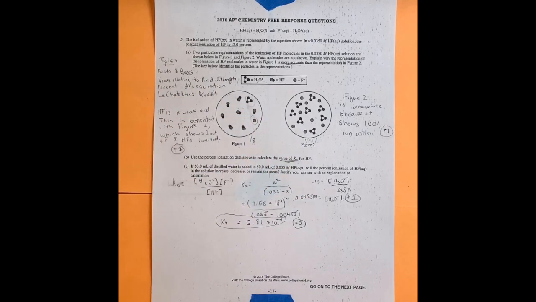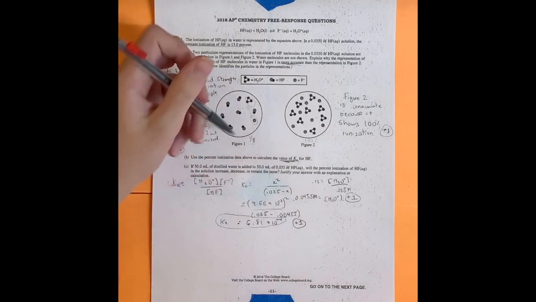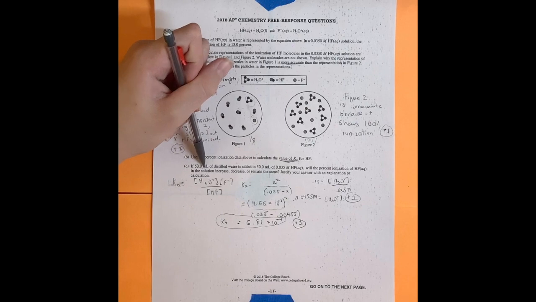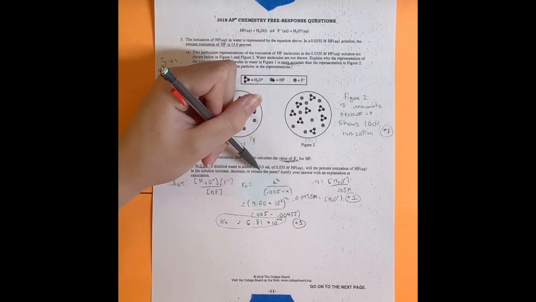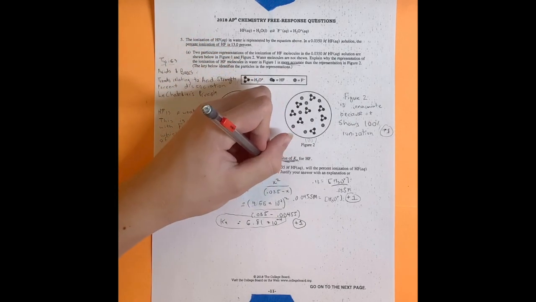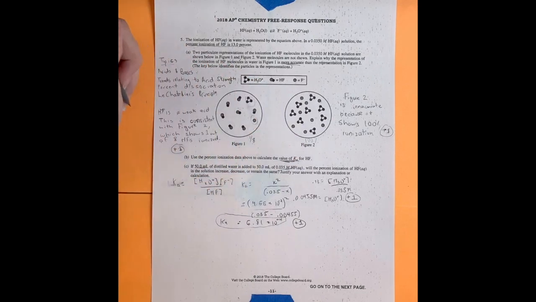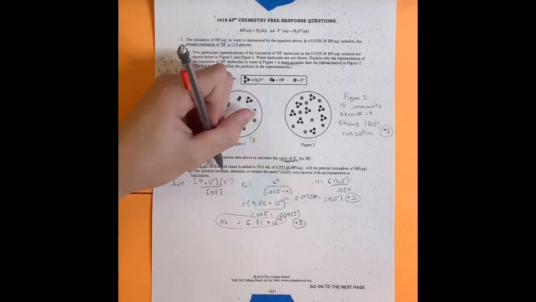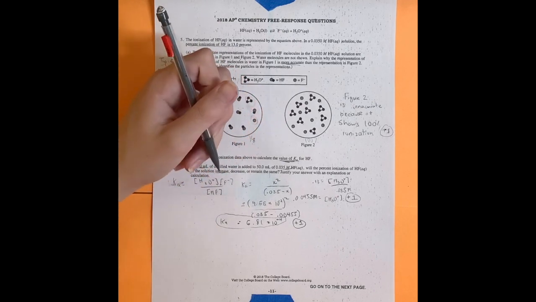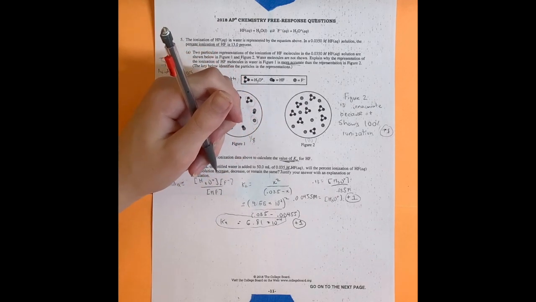What a nice question. For part C, we have to figure out what would happen if 50 mL of distilled water is added to 50 mL of 0.035 molar HF, and what would happen to the percent ionization. Would it increase, decrease, or remain the same? And we have to justify with a calculation.